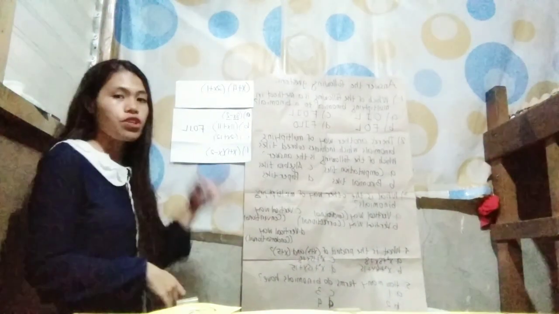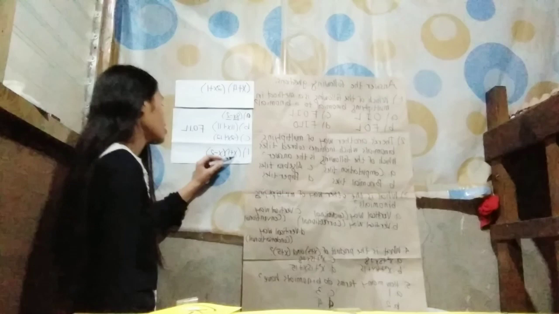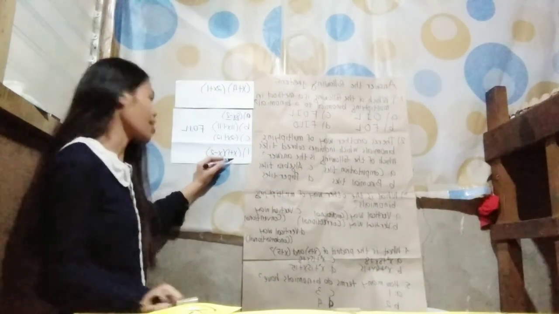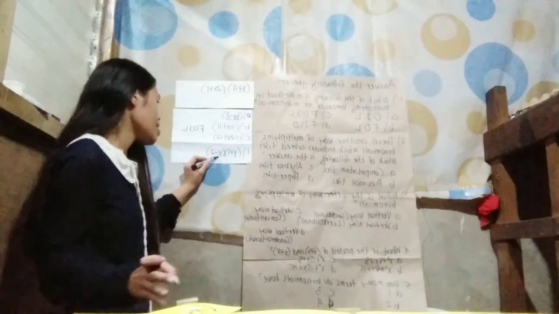FOIL method. So what do you mean by FOIL method? So here, F stands for first, so first terms. So we will multiply first the first terms. So in the x plus 1, the first term is the x. And in the second binomial, the first term is the x also. So we will multiply the first terms. So x times x is equal to x raised to the power of 2.